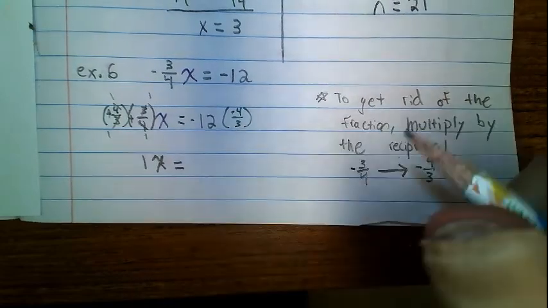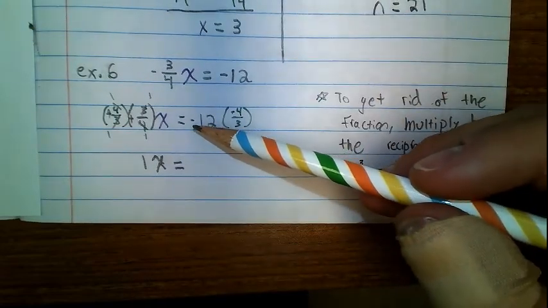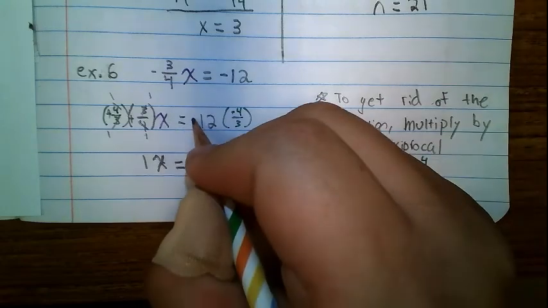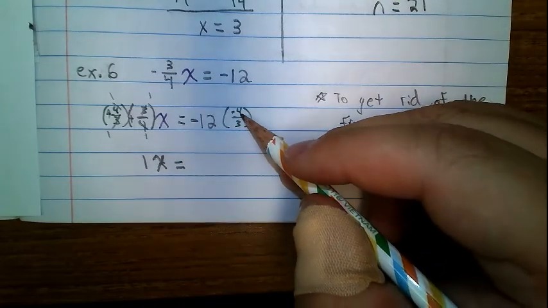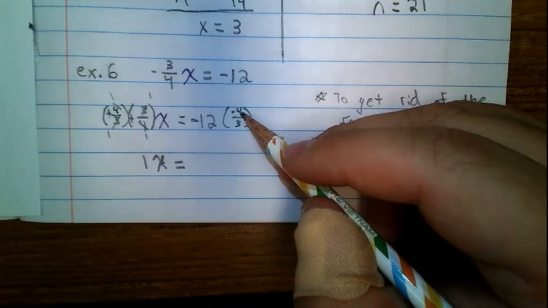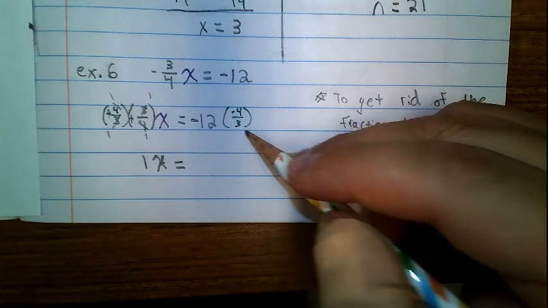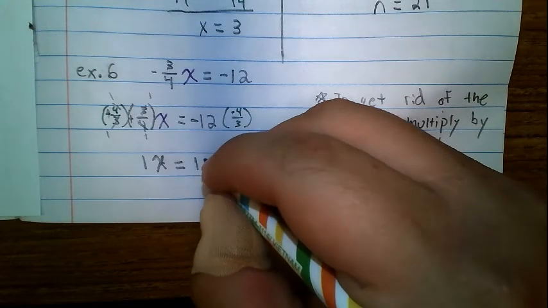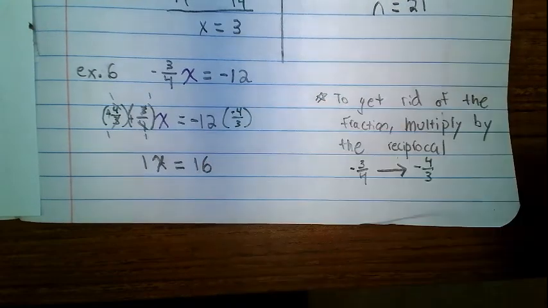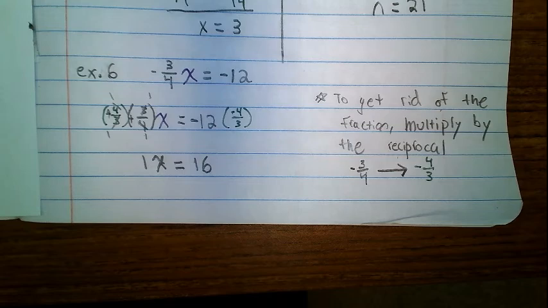And that equals, well, we have negative 12, and then times negative 4, which would be positive 48, divided by 3 would be positive 16. So our answer here would be 16. Now that you've finished the notes portion, you're going to move on to the practice in the textbook.